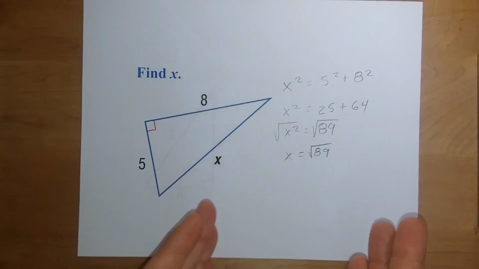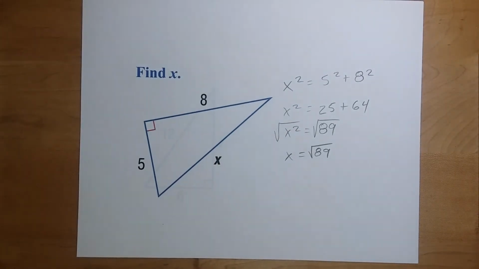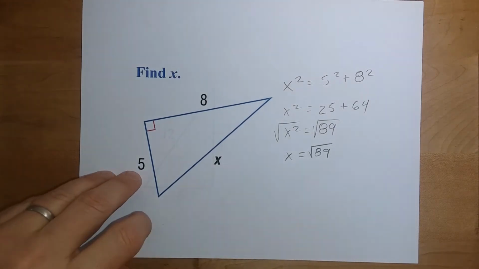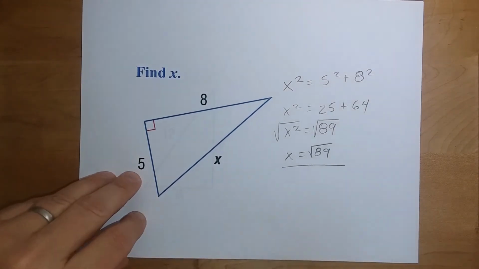And that's a perfectly good number. Don't feel the need to put it in your calculator and turn it into an irrational number and round it, and make it inexact. That's an exact answer, and it's perfectly acceptable.